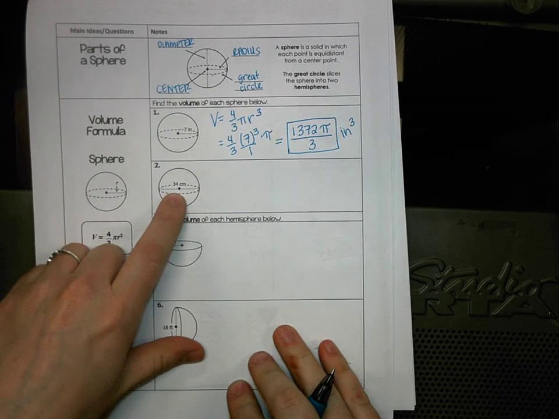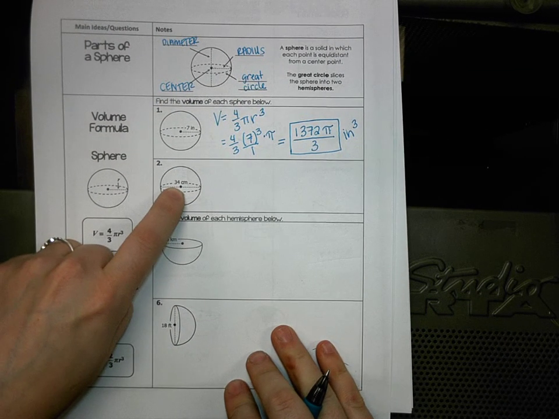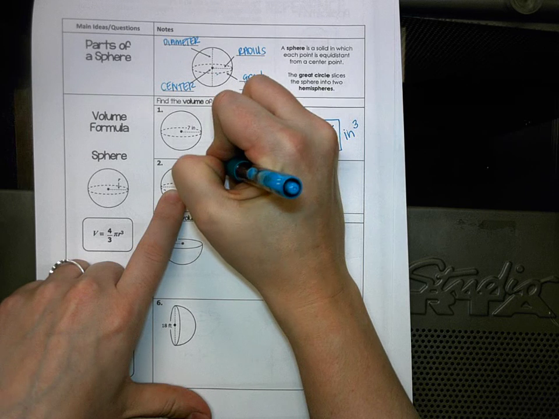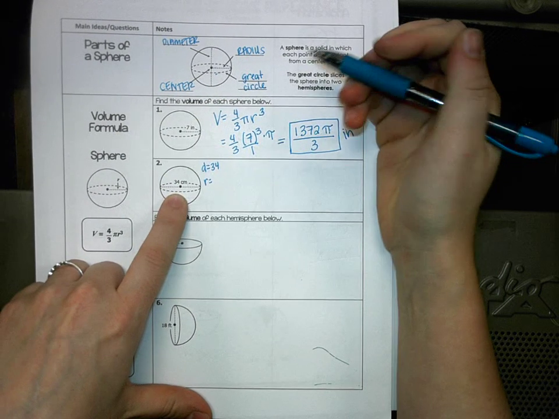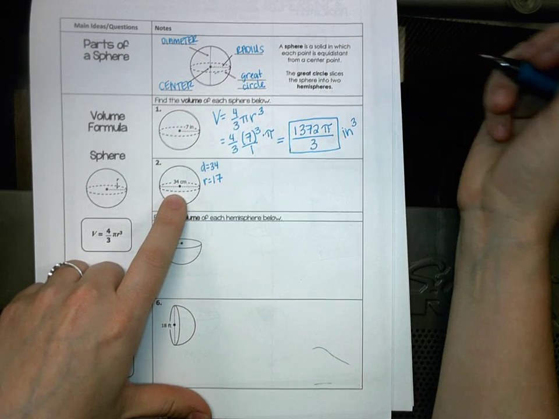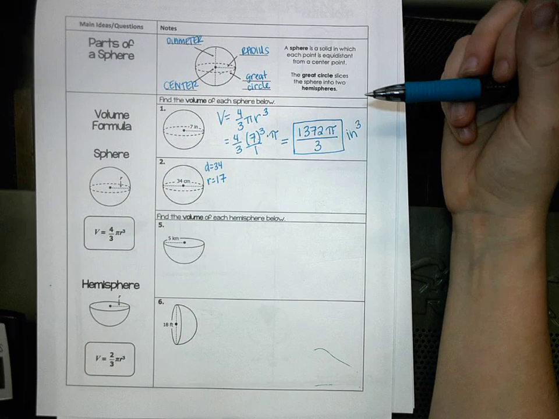Number 2 is solved exactly the same way, except you're given a diameter. So if the diameter equals 34, then your radius is half of that. So half of 34 is 17, and you'll use 17 in place of r.